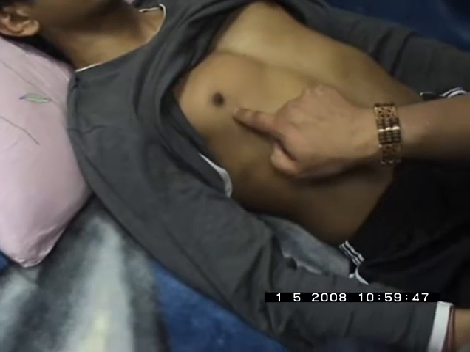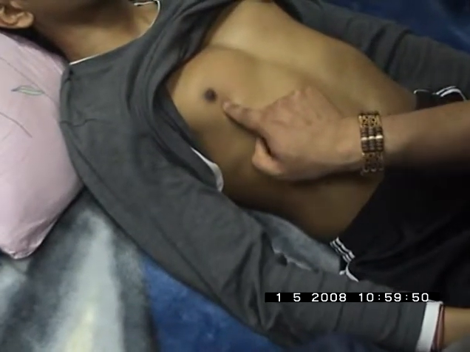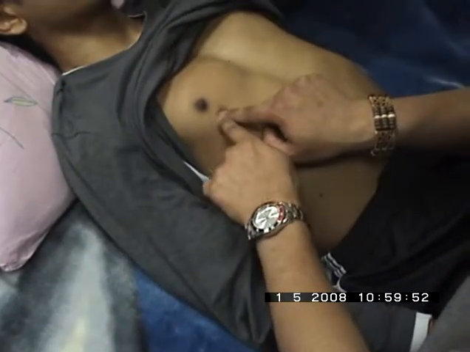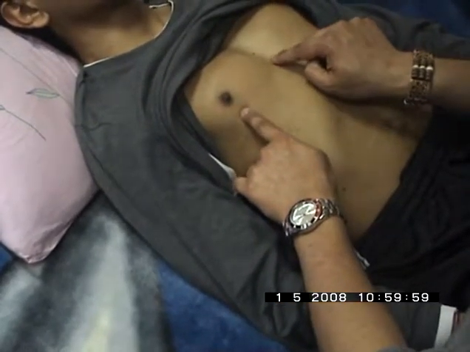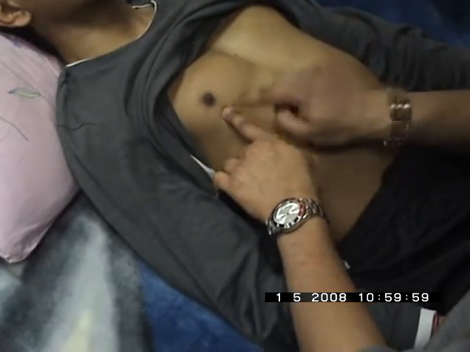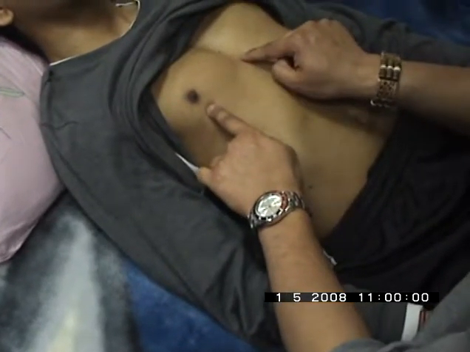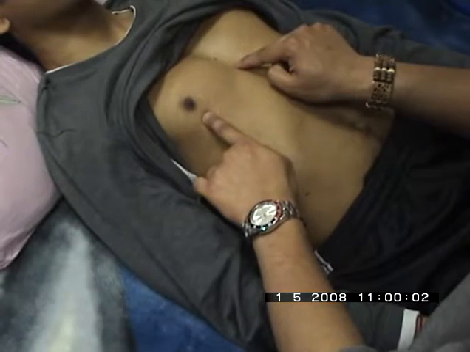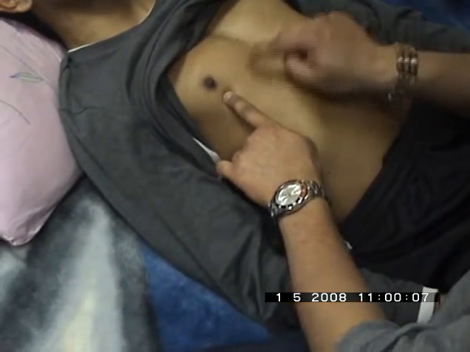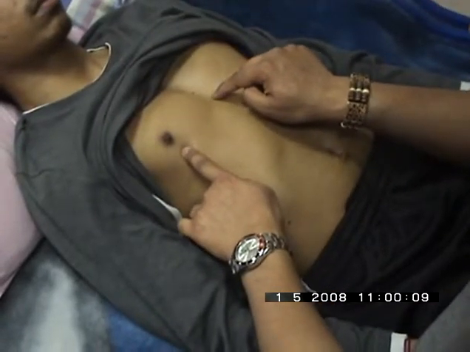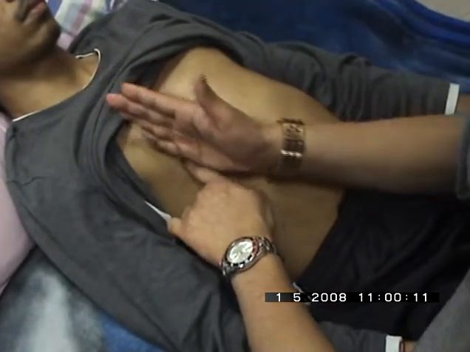This is your first point. You mark this point here. Then the midline, and this is your second point. So one point here, one point here. Same line, mark a point here. We are still doing the first size.